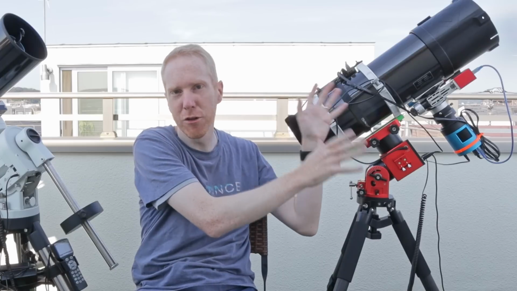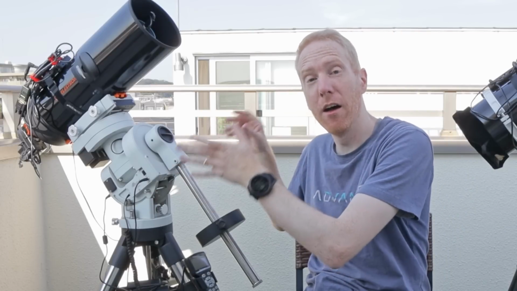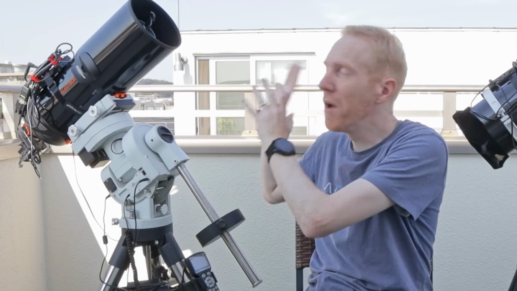Today I'm going to be talking about those two telescopes here and compare them, because a lot of you guys in the comments have asked me to compare the Skywatcher Quattro 150p Newtonian telescope with the Celestron C6 Schmidt-Cassegrain telescope with Hyperstar. So let's do just that. I'm going to start by just introducing the two telescopes if you're not familiar.